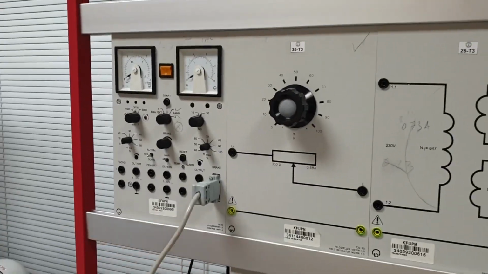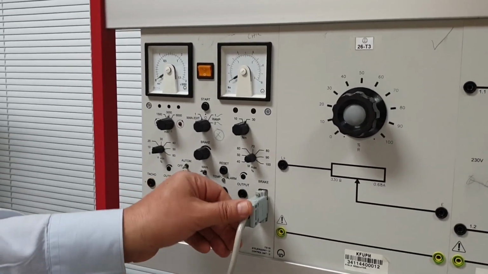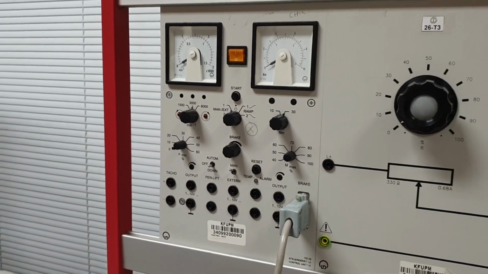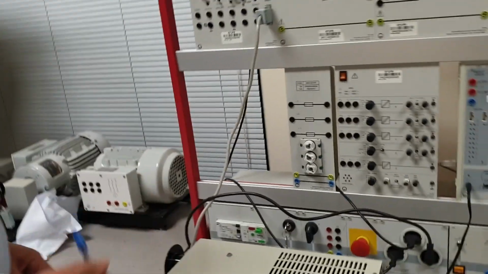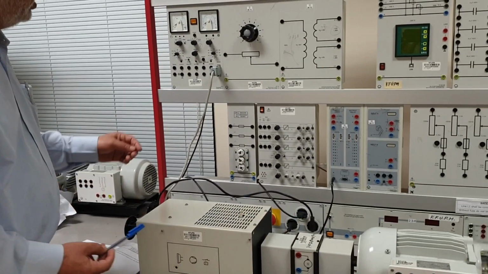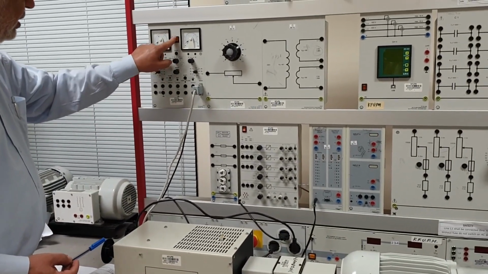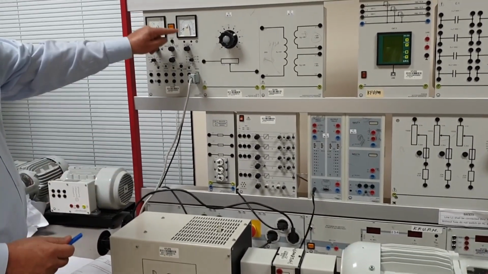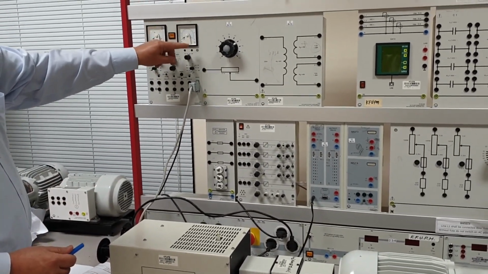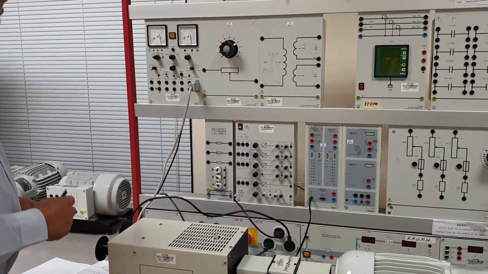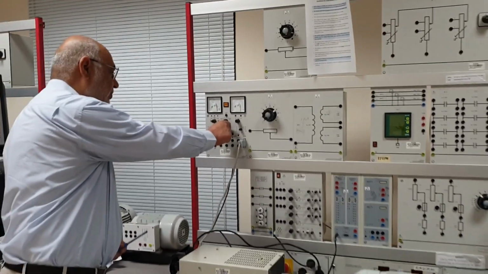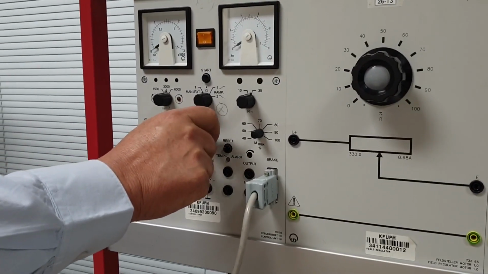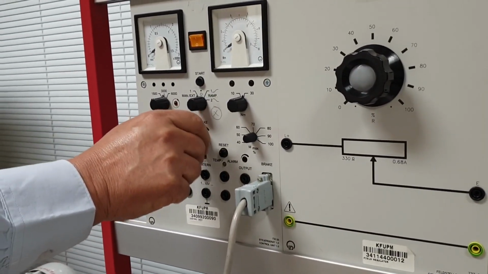Now, there is a cable here, and this cable transmits the torque pressure from this device so that it is exerted directly on the shaft of the DC machine. So here is how we control the torque. The torque is applied based on this. This is the scale of the torque from 0 up to 10 Newton meter. And then we exert the torque by changing the controller here. This is how we control the torque, increase it or decrease it.